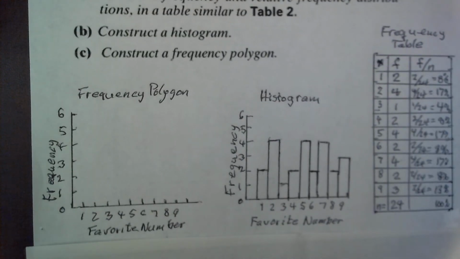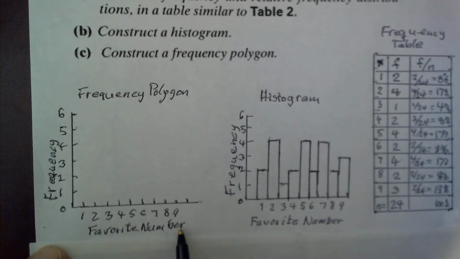So we just go by the histogram, and you notice that the horizontal and vertical axes are labeled the same way. Favorite number on the horizontal axis and the frequency on the vertical axis.